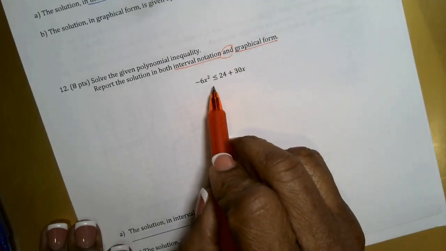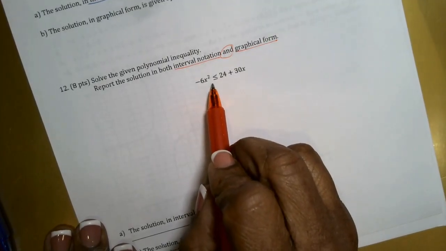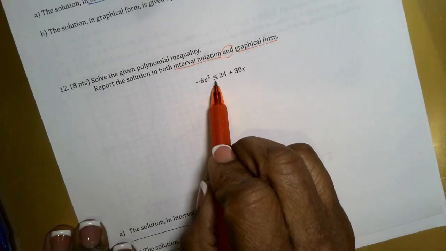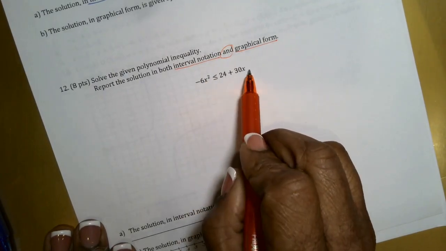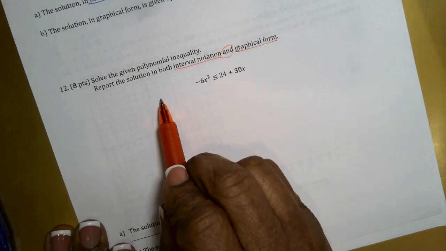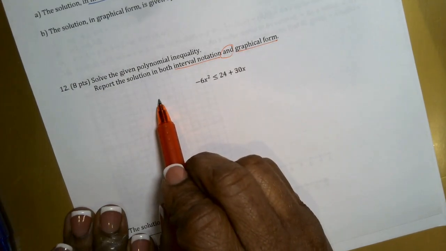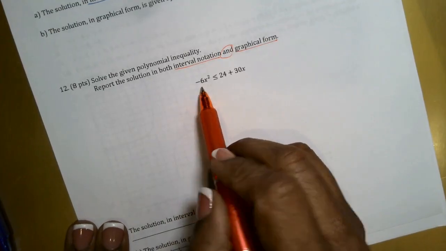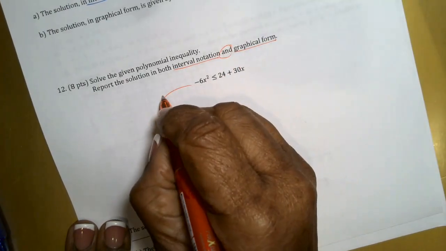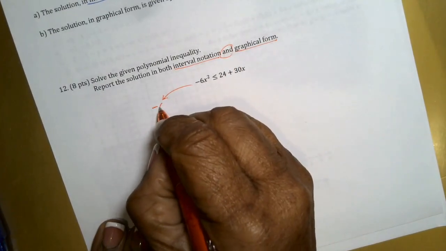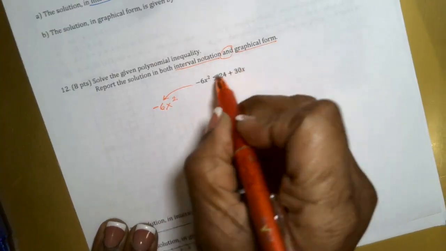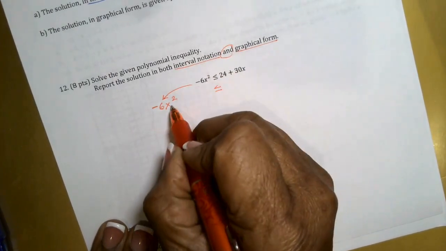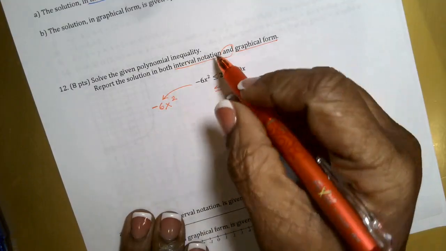Okay, so here is our polynomial inequality. Negative 6x squared less than or equal to 24 plus 30x. So we want to move all of the terms over to the left side, and we want to list it in descending order. Negative 6x squared was on the left side. It remains on the left side, so no sign changes there on that term.